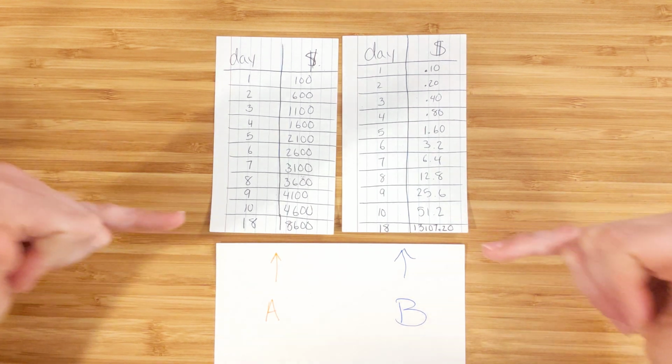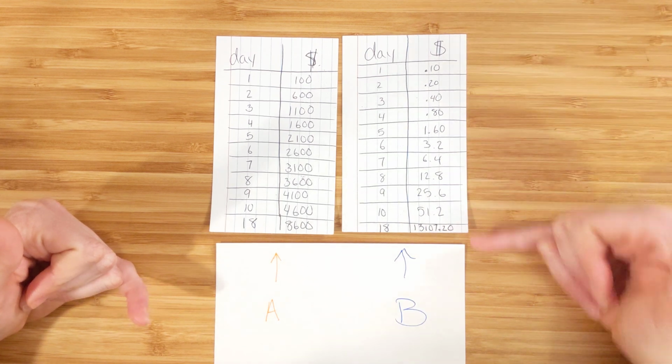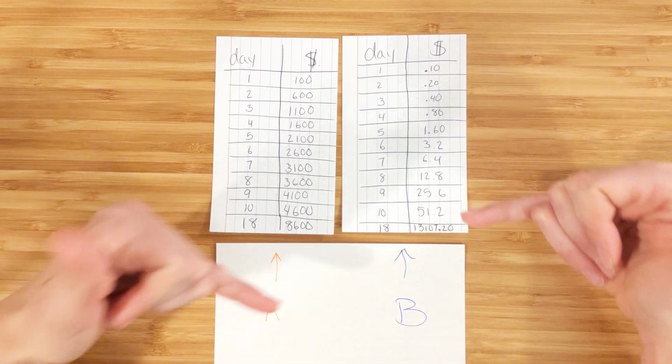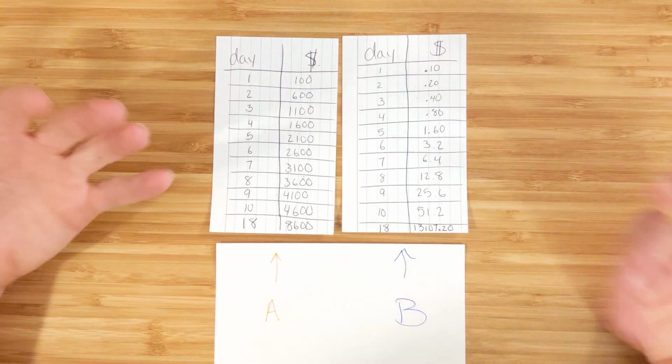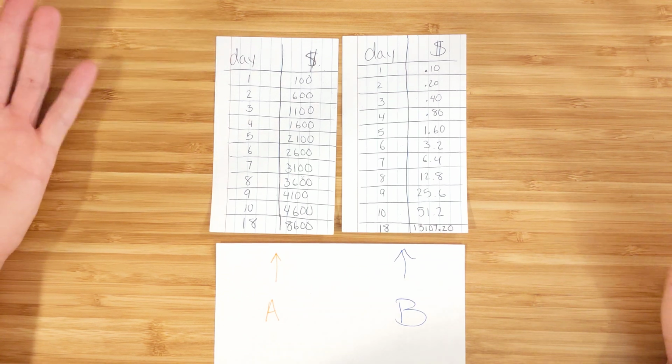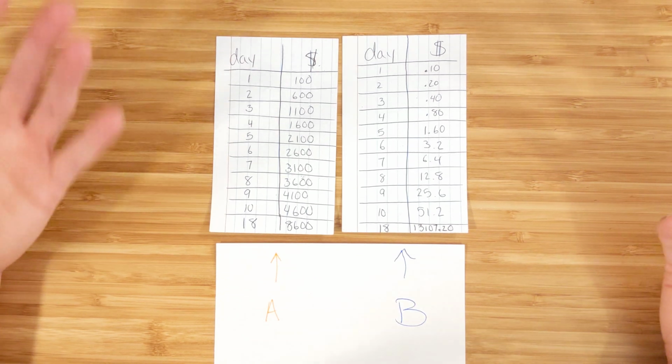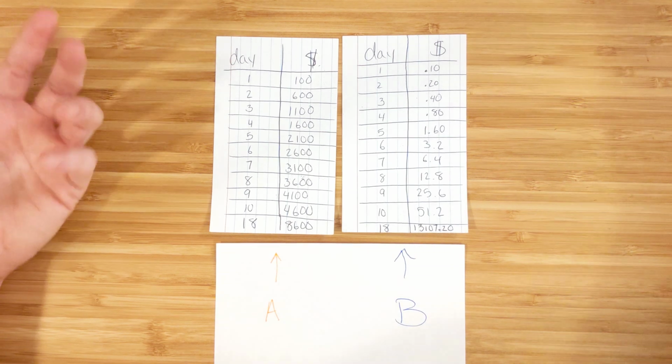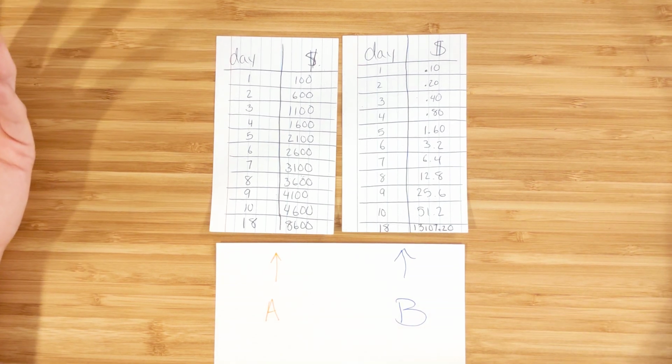Okay, and you can imagine if we kept this job with a B option pay scale, by the time we've been there for 25, 40 days, I'm going to be paid millions of dollars, and then they're going to double it the next day. Like, that would be pretty cool.